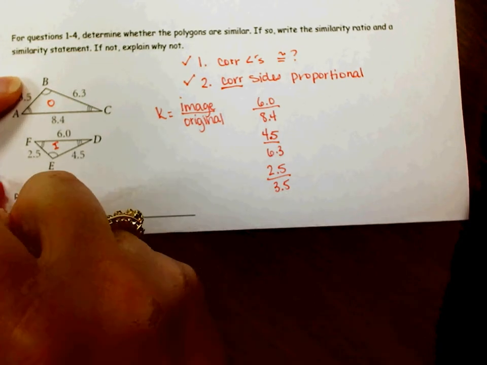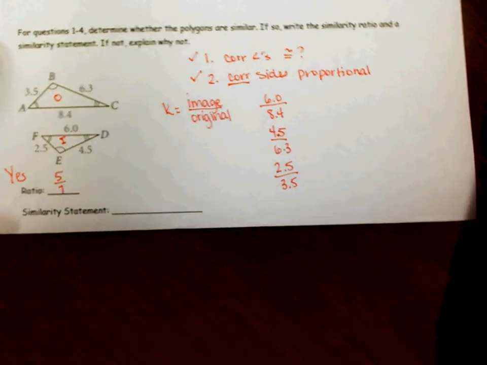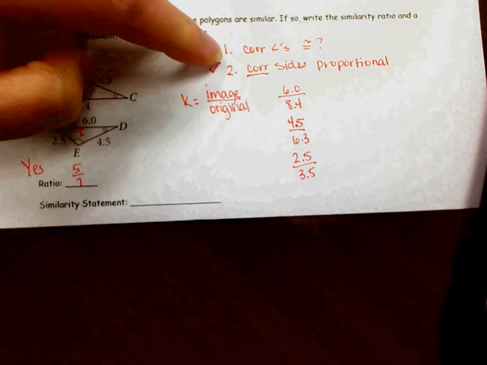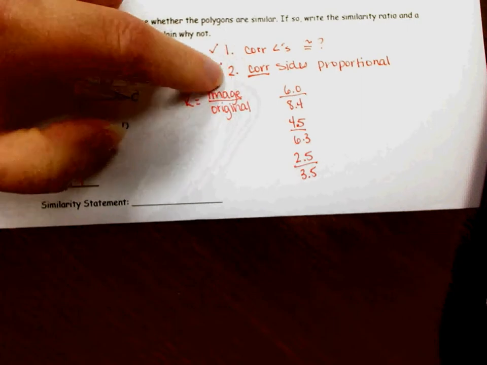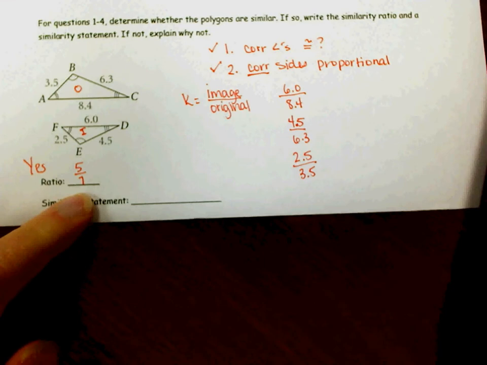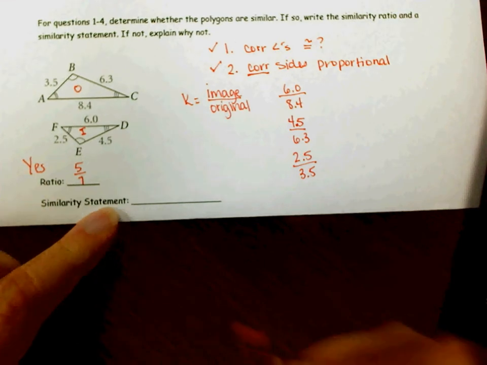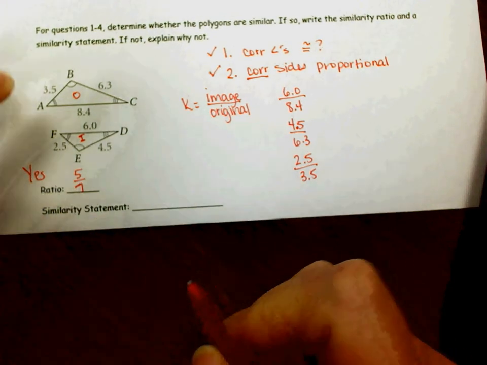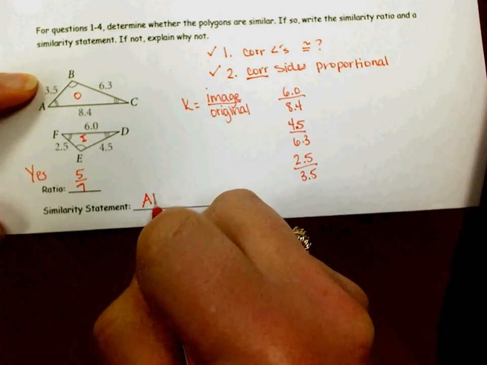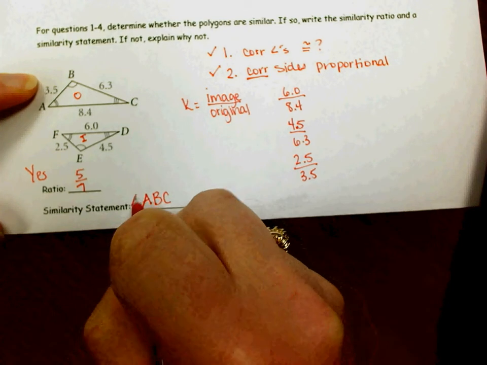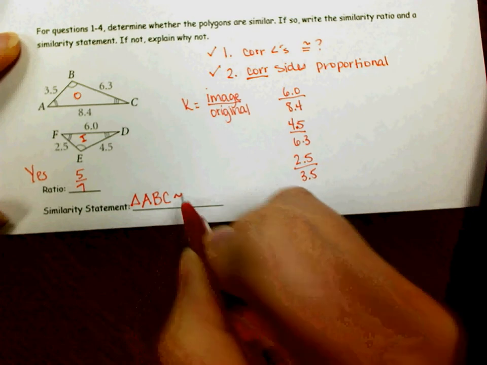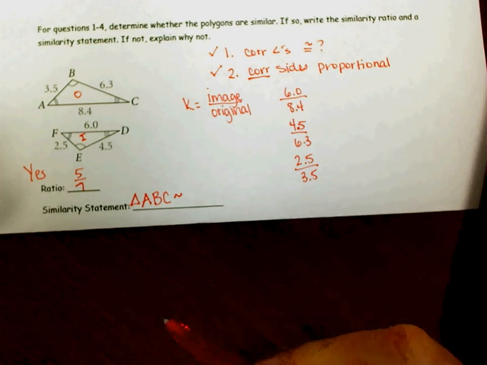These are similar, so I'm going to put yes over here. If they're not similar, just put no and tell why they aren't. Is it because the corresponding angles aren't congruent, or is it because the corresponding sides are not proportional? Once you know they're similar and you've written the scale factor, then you're going to write the similarity statement. Remember, we're going to name the first figure, the original one, in alphabetical order. So that's going to be A, B, C. And it's a triangle, so we can use the triangle symbol to name it. I'm going to use the symbol for similarity, which is the one little squiggly line.